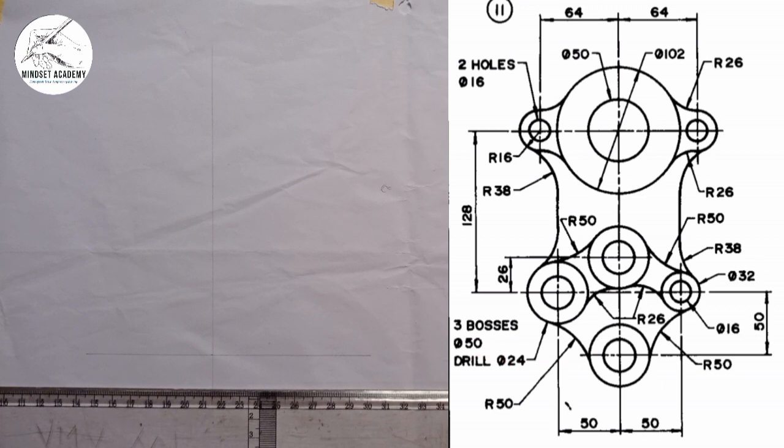So you see these 3 circles, this one here, 2, and 3, they are the bosses, while the circle inside of these 3 circles is called the drill. Now we are focusing on this particular circle here, and this is the center of the circle, which is the same thing as the center point here.